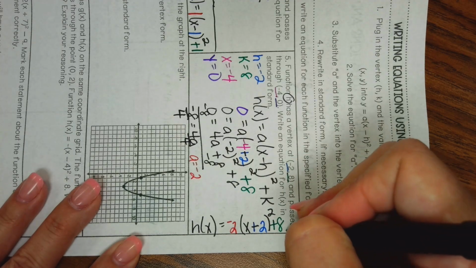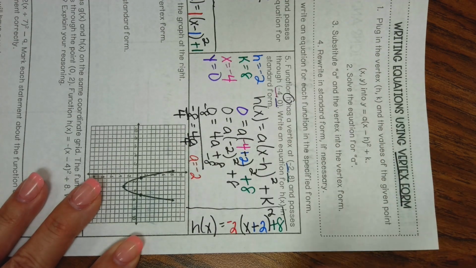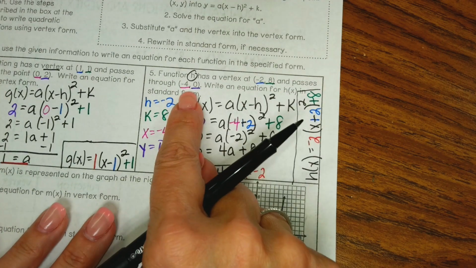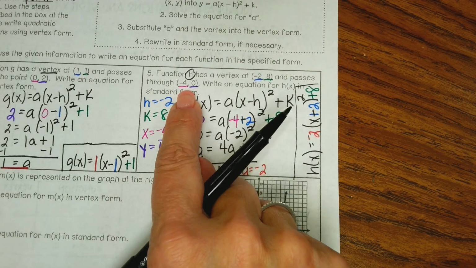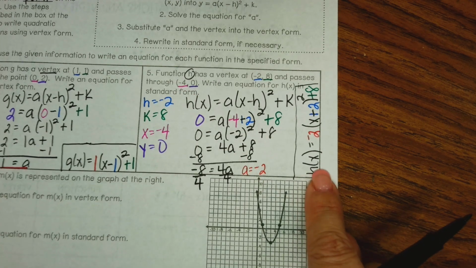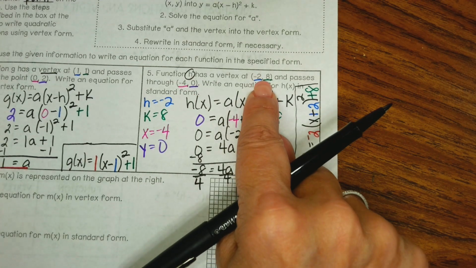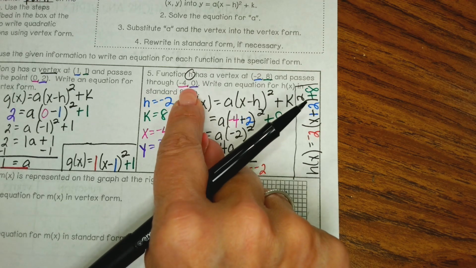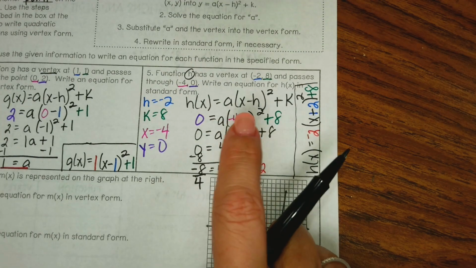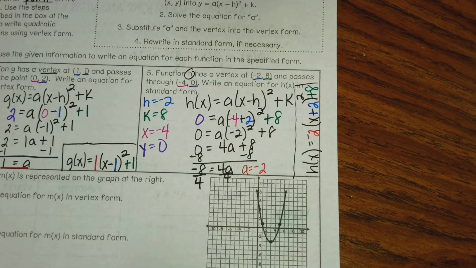So there is the function. Okay, now how could you check that? How could you check that this equation has a vertex of -2, 8 and also goes to the point -4, 0? Can we graph it? Graph it. Go look. Is this the vertex? Is this point on the parabola? If they are both not on the parabola, you've done your algebra wrong. Try something else.